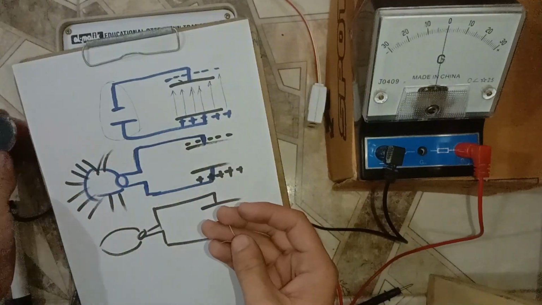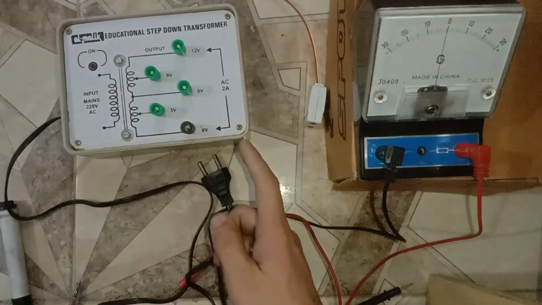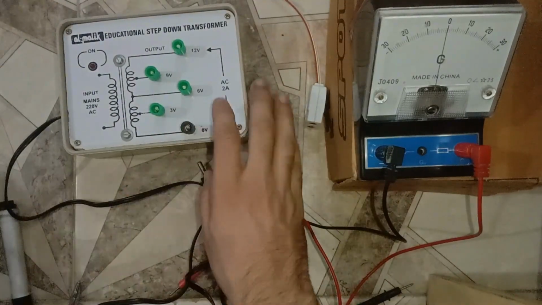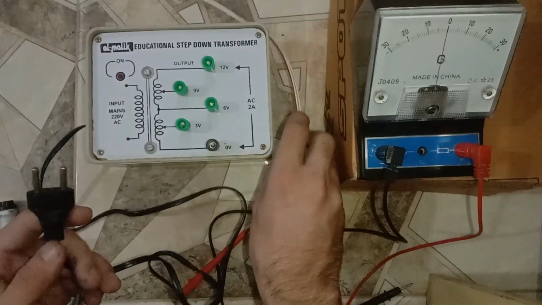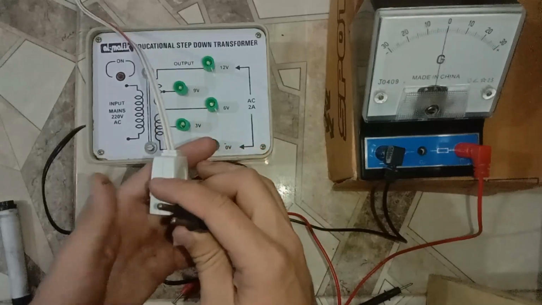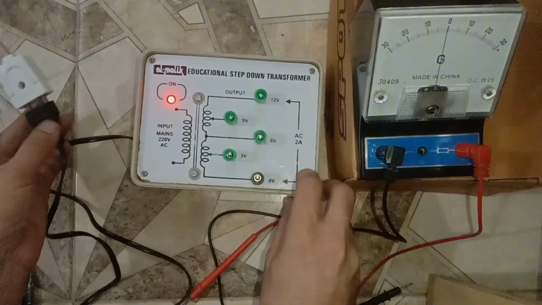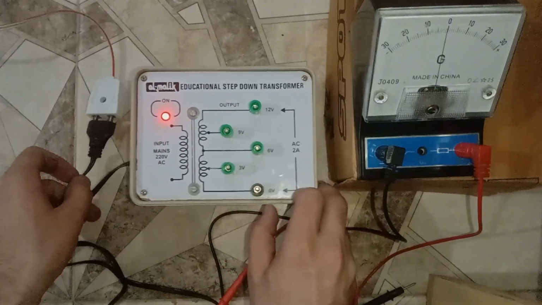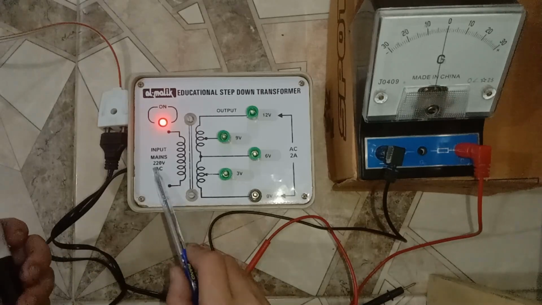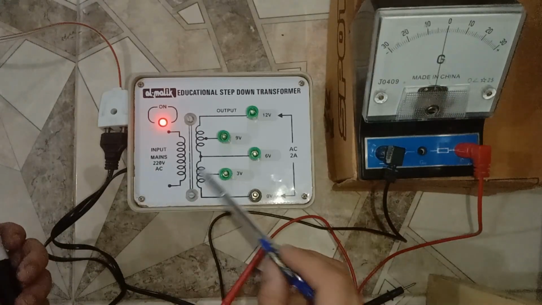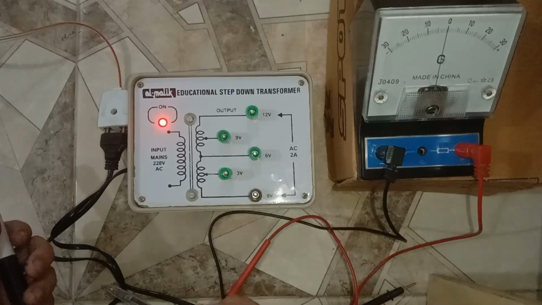Now what will happen if I connect this with the AC? For that I have this device, which is a step down transformer that works on AC. This is the AC source for me. I am going to connect this transformer with the AC. Here I provide 220 volts, and this transformer converts that into 3 volt, 6 volt, 9 volt, and 12 volt.